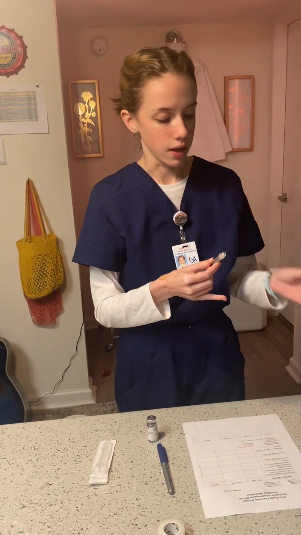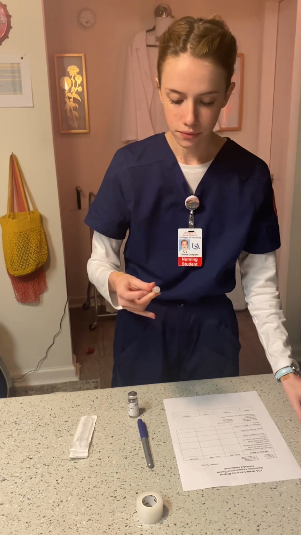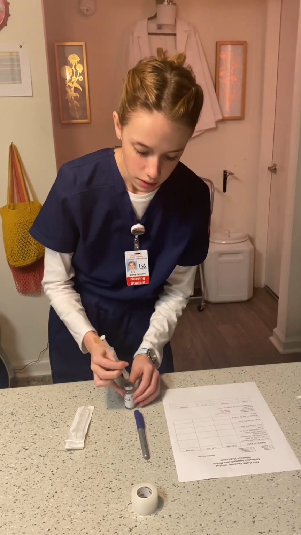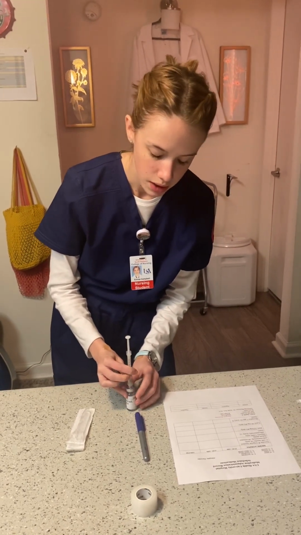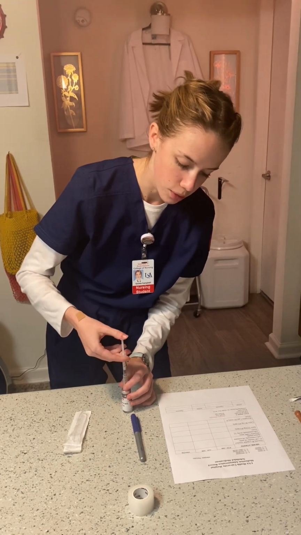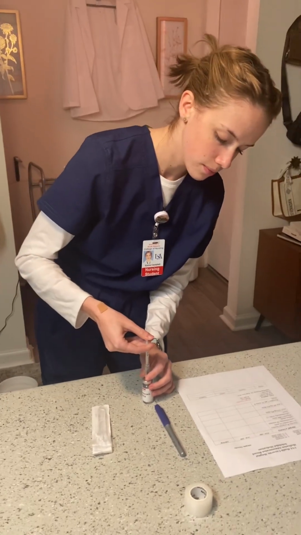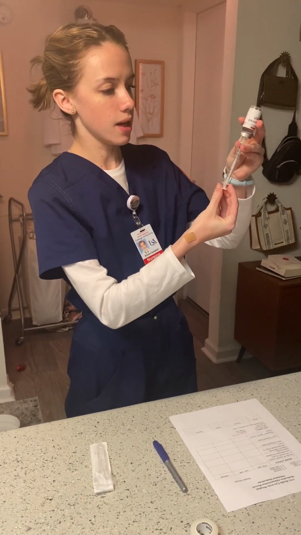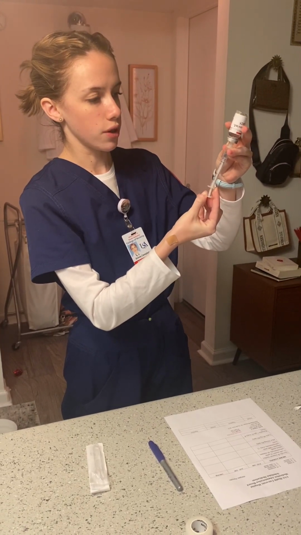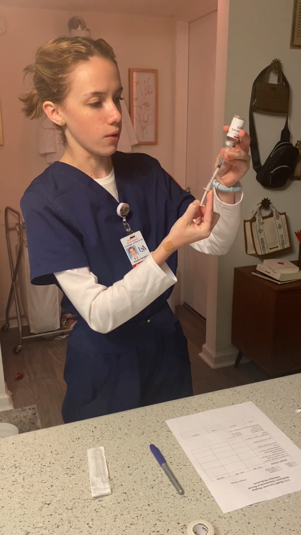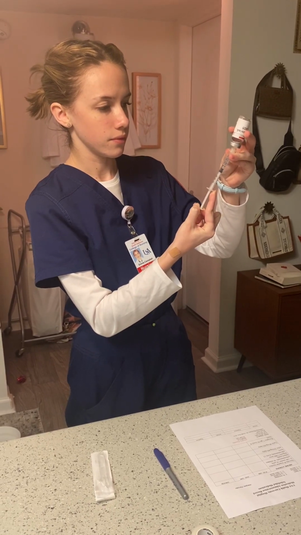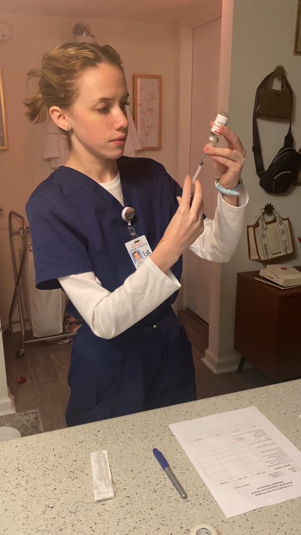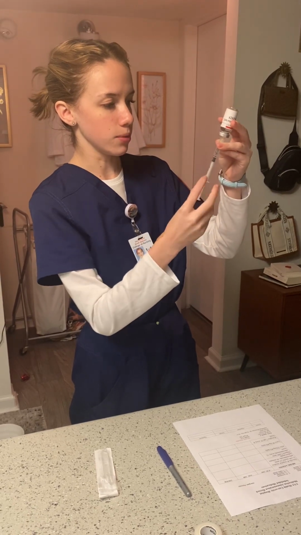I'm going to go ahead and uncap it. And I'm going to push the air into the vial. I'm going to pull this up and draw the medication out of the vial. And make sure you don't have any air bubbles.